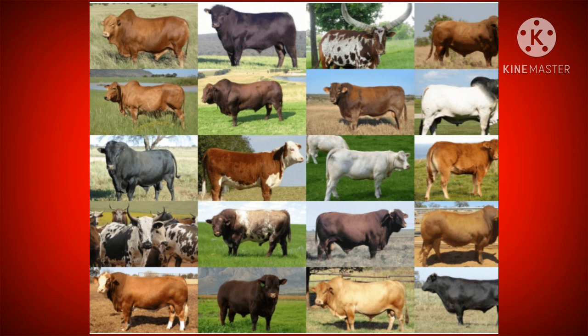The second type, draught, otherwise known as draft breeds. They are used for agricultural work such as tilling, irrigation and carting. Example, Amrit Mahal, Kangayam, Malvi.